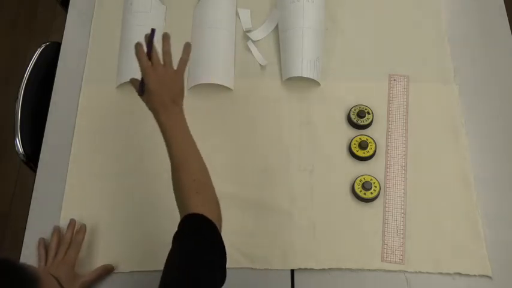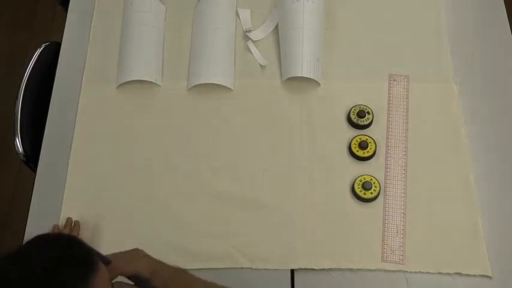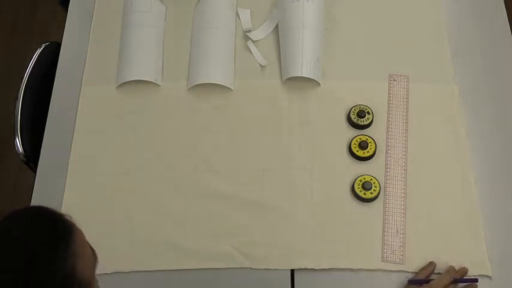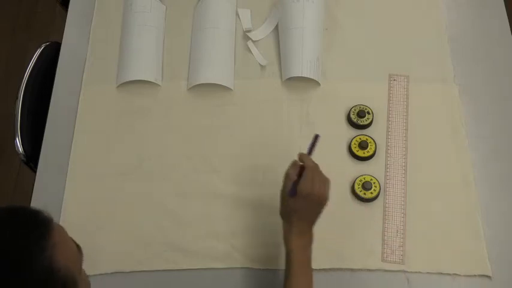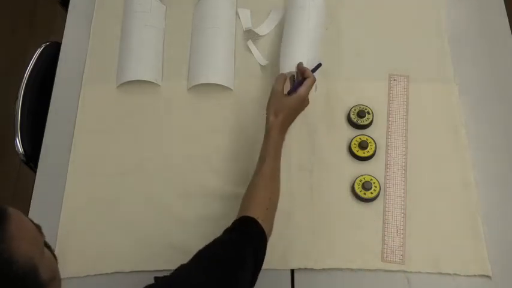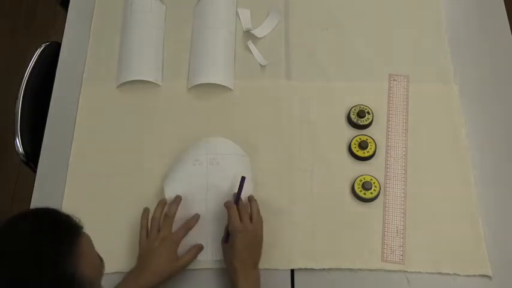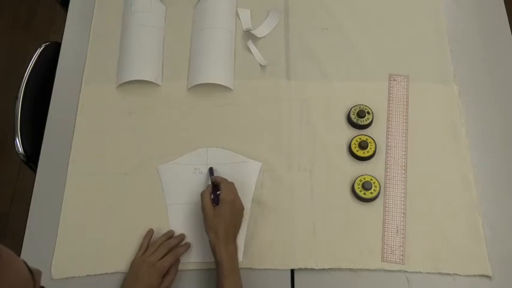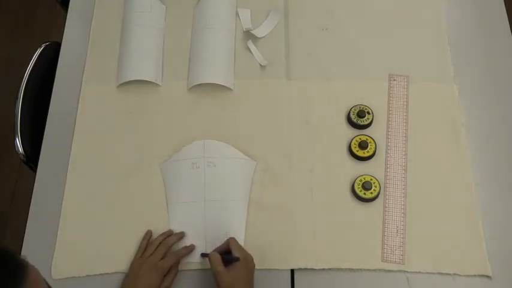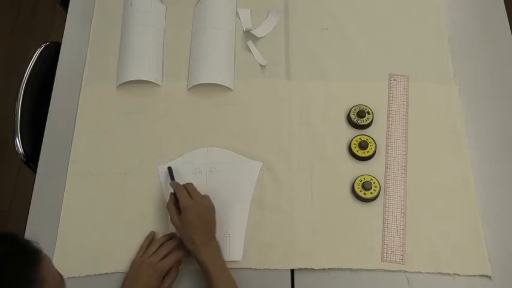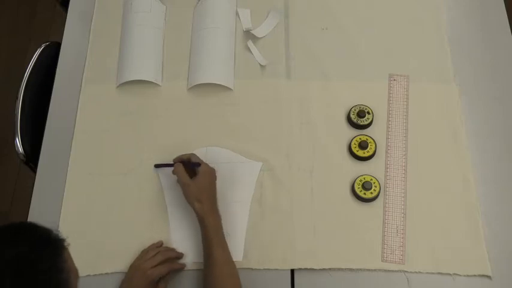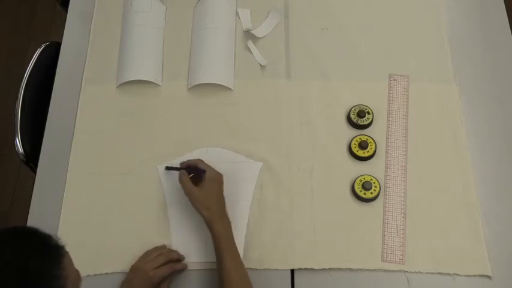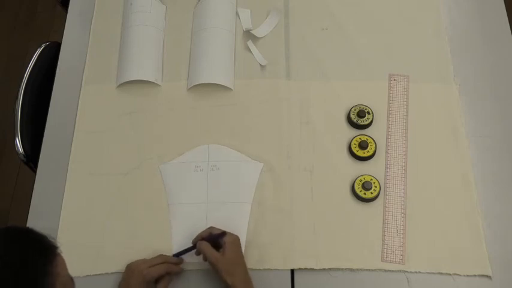We can imagine this is a real scaling, and this is my real fabric, so I don't want to waste any piece of fabric. Let's start, for example, with the sleeve. One thing I can do is look at the shape of the sleeve. There is a kind of curve here, which can bother me later, and here as well there is a curve.